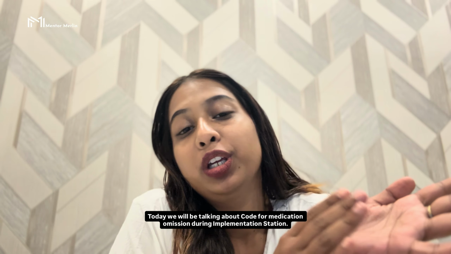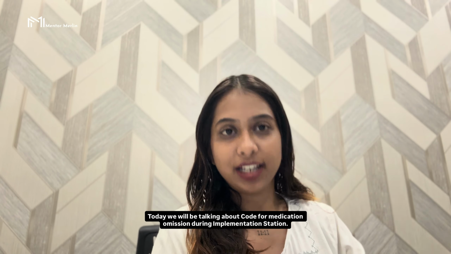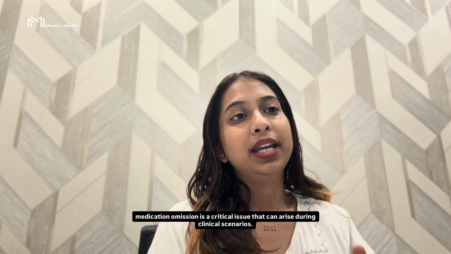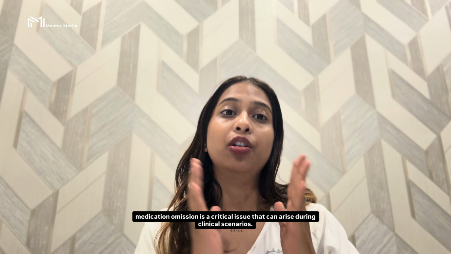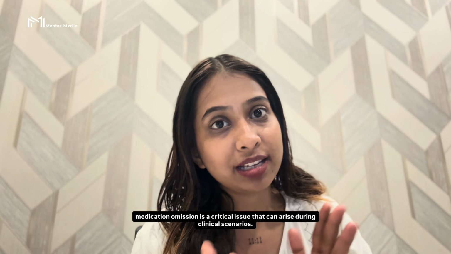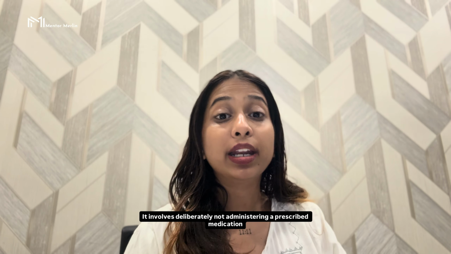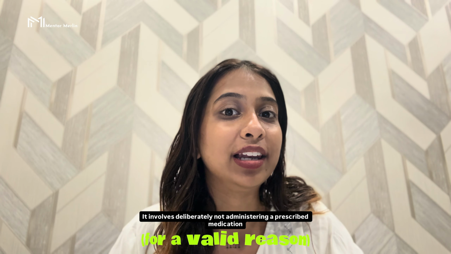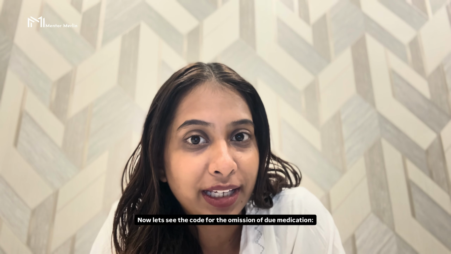Today we will be talking about the codes for medication omission during the implementation station. So in the context of the NMC OSCE, medication omission is a critical issue that can arise during clinical scenarios. It actually involves deliberately not administering a prescribed medication for a valid reason. Now let's see the codes for the omission of due medication.